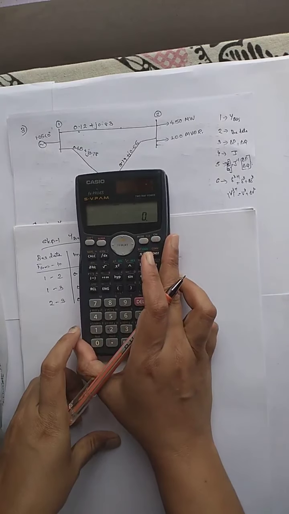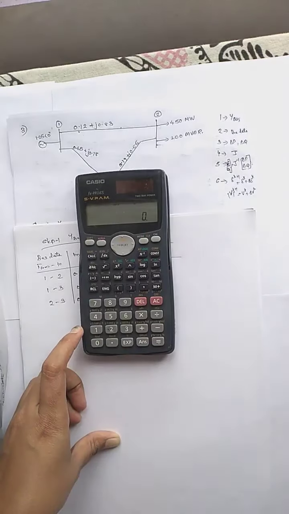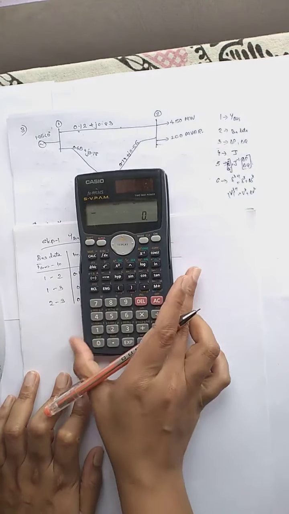My calculator should be in complex mode and in radians.